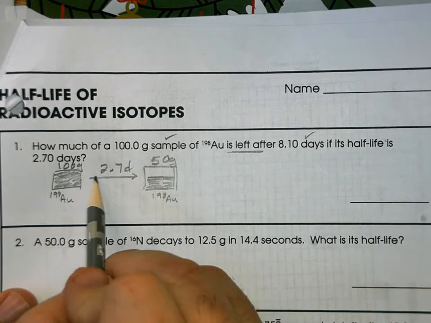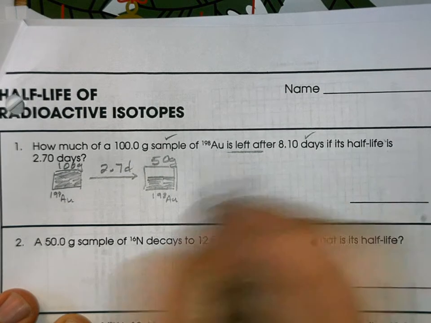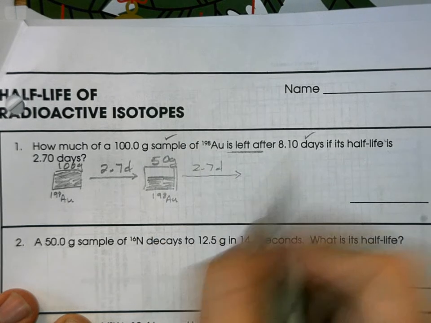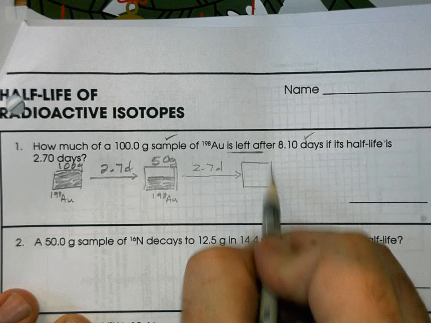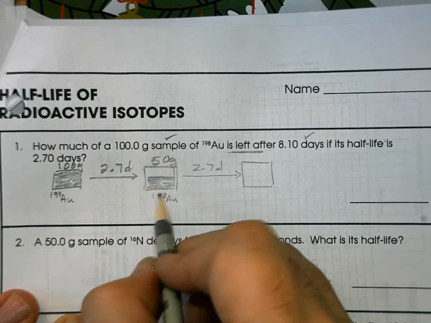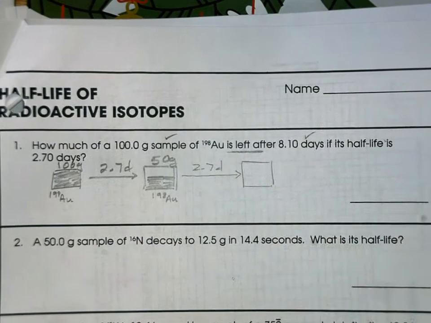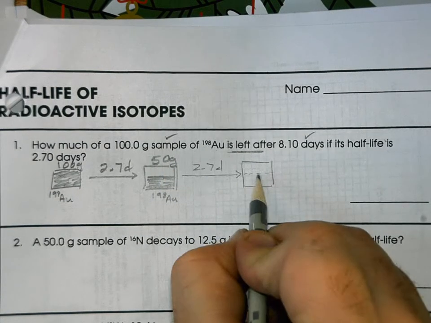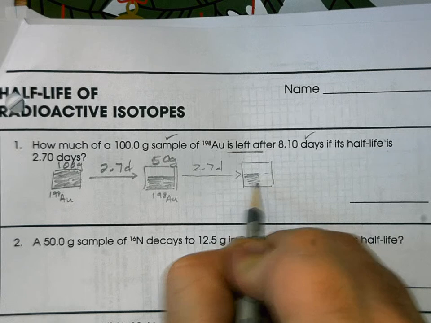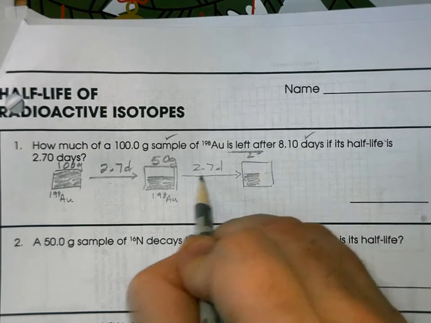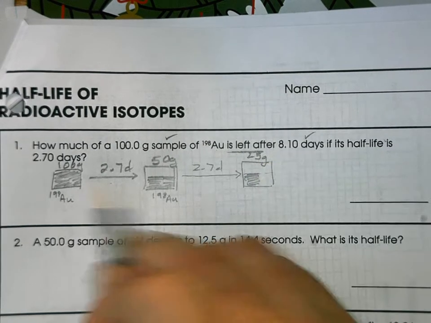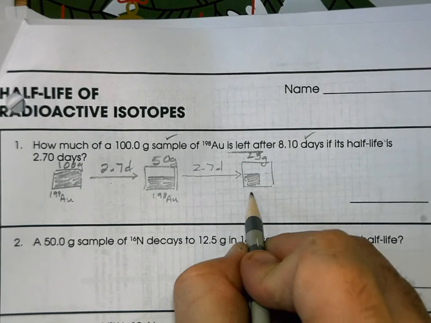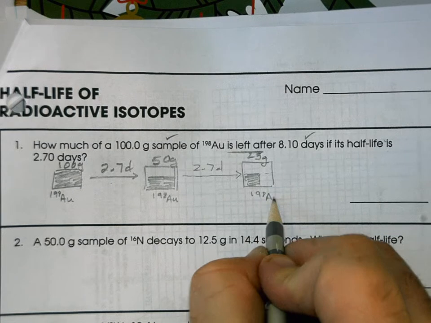So we're not done. We need to keep doing this until we get to 8.10 days. So we're going to do another half-life, another 2.7 days. And how much will remain of this 50 grams after another half-life has gone by? So in other words, what's half of 50? Well, it's going to be 25 grams. So after two half-lives have expired, of the 100 grams of gold-198, there's only 25 grams of gold-198 left.